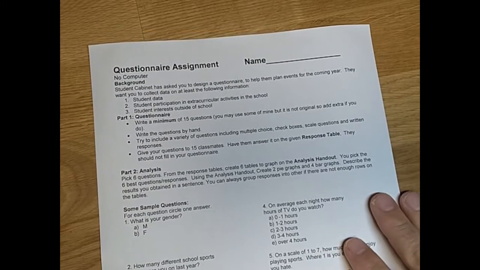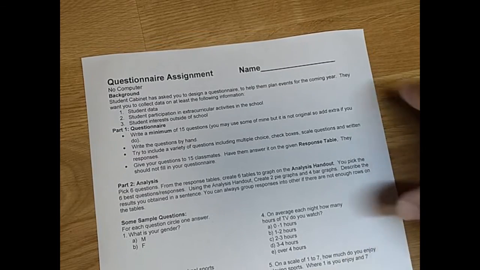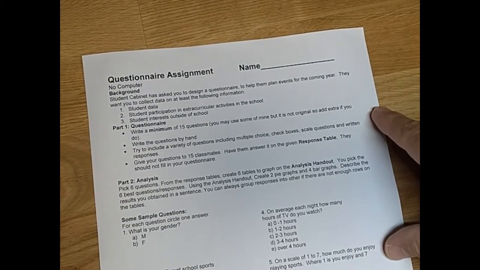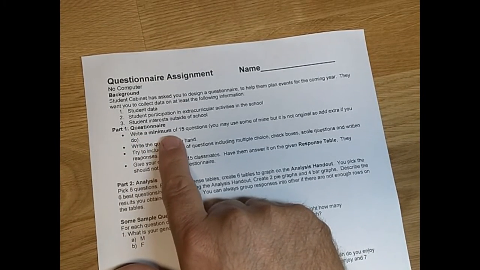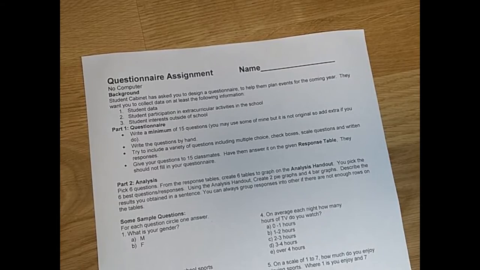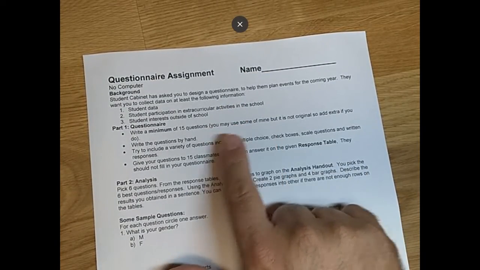For the questionnaire assignment, if you're not using the computer, I'm going to show you how to do it without using the computer. So we're going to go right to part 1, the questionnaire. Write a minimum of 15 sentences. You may use some of mine, but make sure it's a minimum of 15.